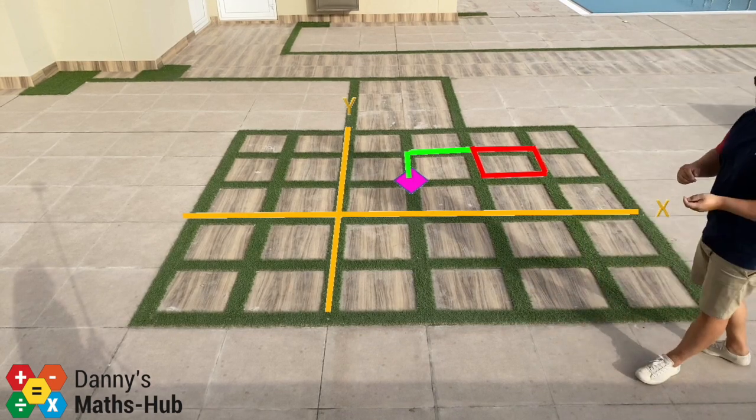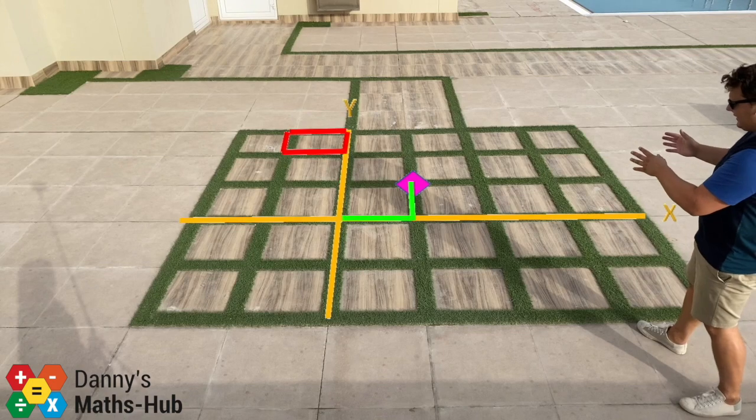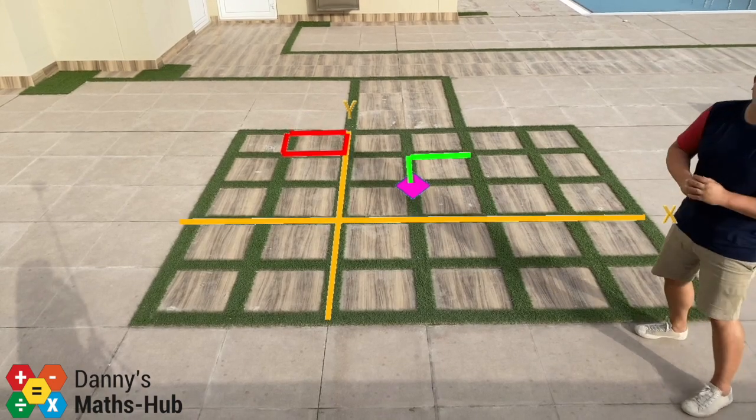So I'm just going to show you that movement once more. This is what we started with, and we moved it 90, 180, 270.